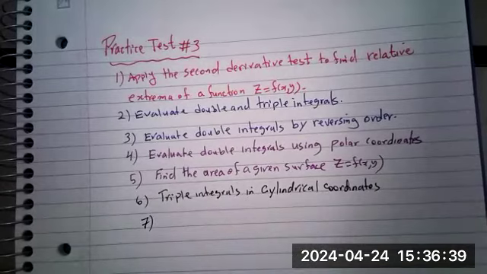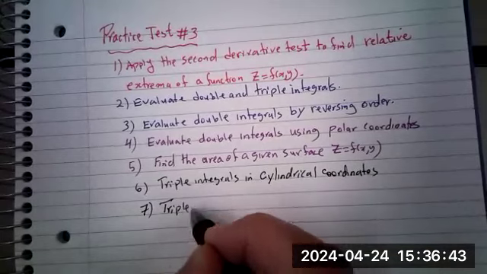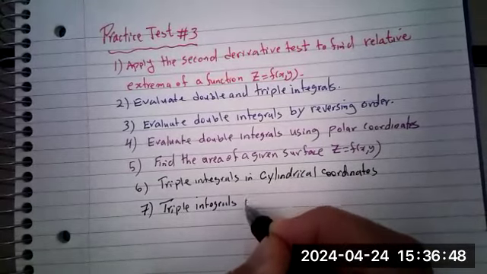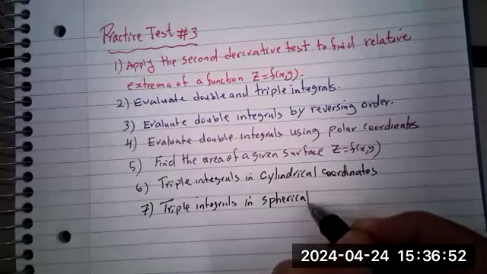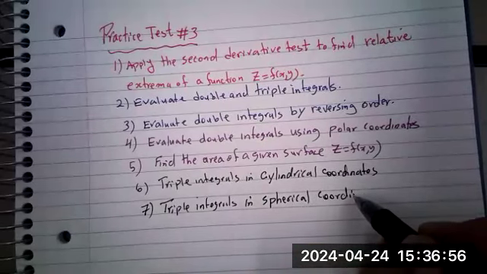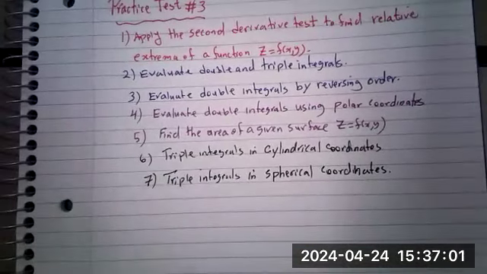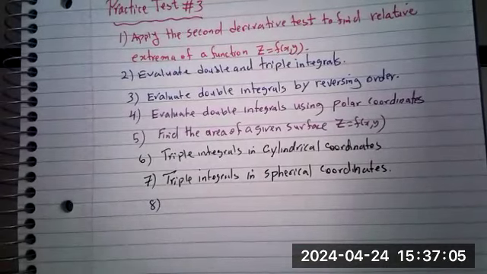And then, of course, triple integrals in spherical coordinates. So one from each would be given to you.